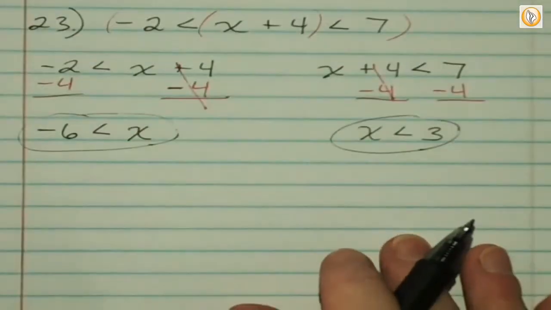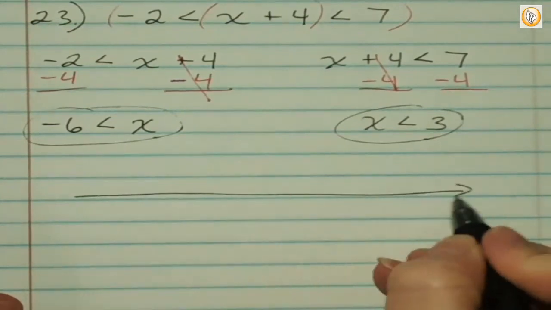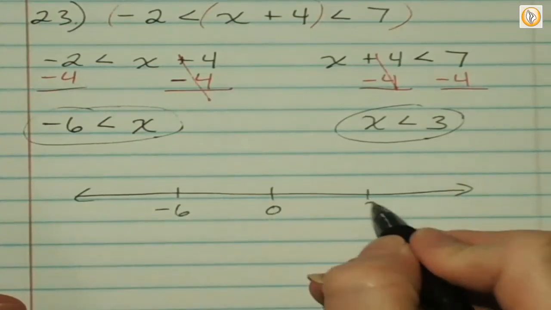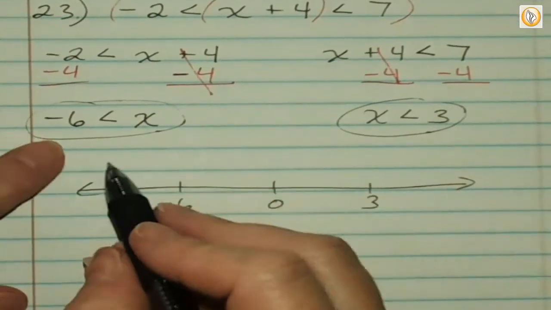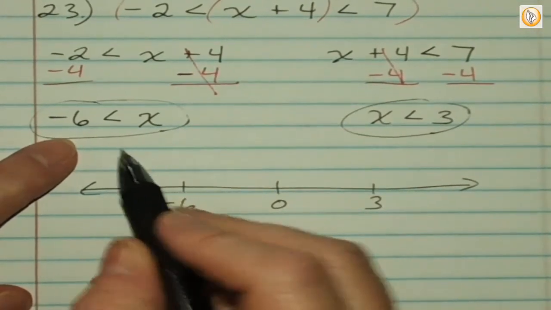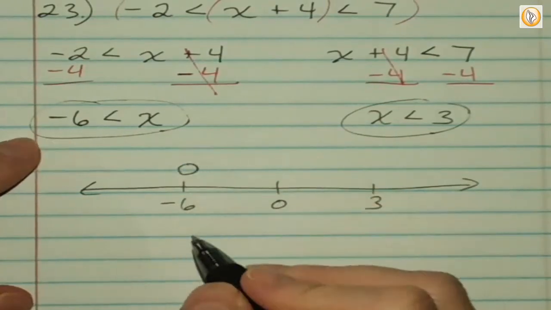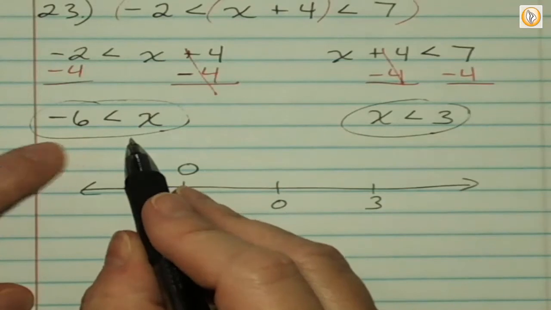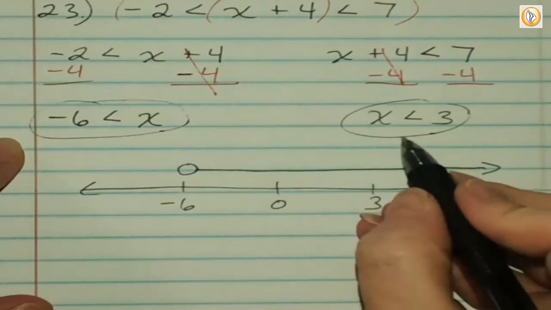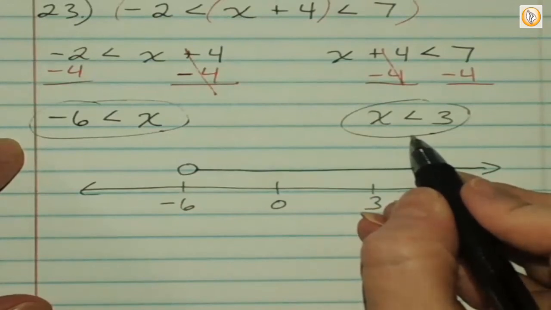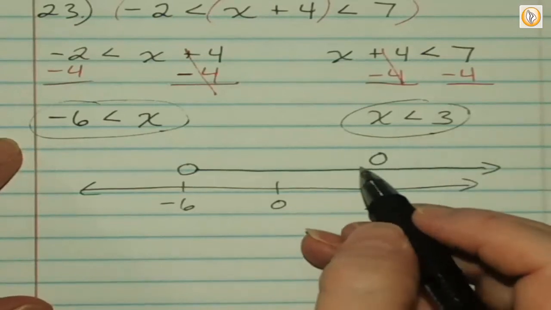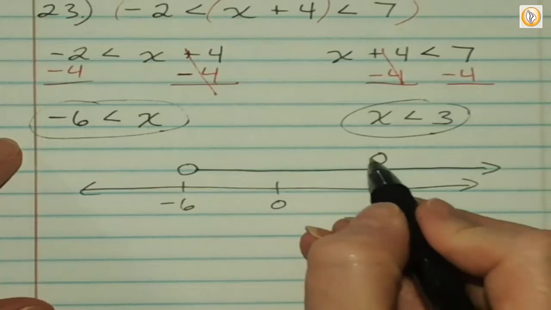Now we graph. So this one right here, Aiden, open or closed circle? Closed. I mean, open. Open. In which direction? I know it. X is any number greater than? It goes to the right. Open or closed? Whit? Open. And it says x is any number less than 3. So it's going to go to the left.